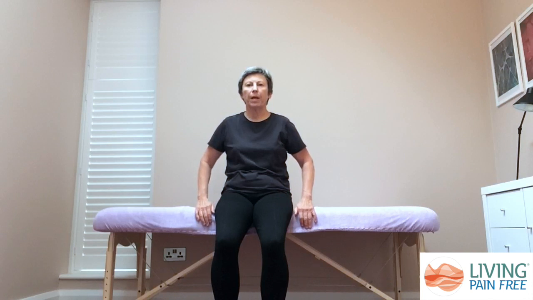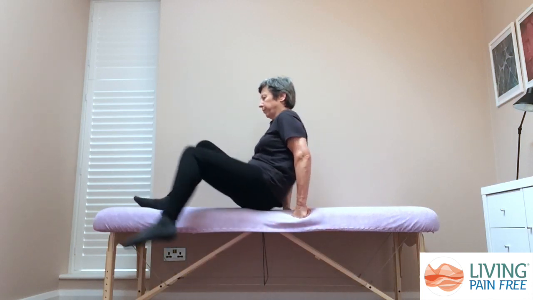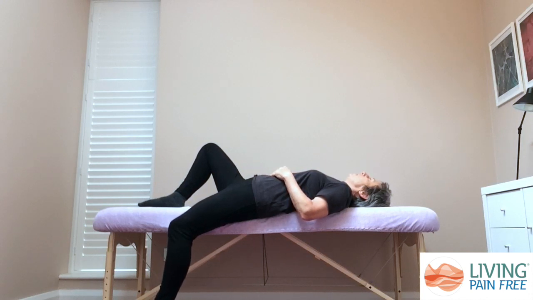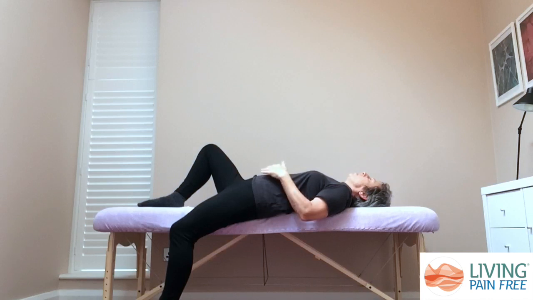This exercise is a stretch for the front of your hips, which can also help to release up into your abdominal area. So to do this at home, use your bed. Lie on your back on your bed and allow one leg to just dangle off the side. It doesn't matter if your foot is touching the floor or if it's dangling in the air, as long as you allow your leg to be nice and heavy and relaxed.